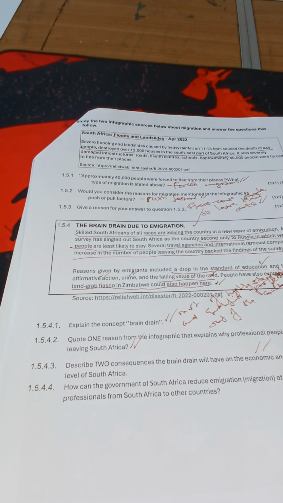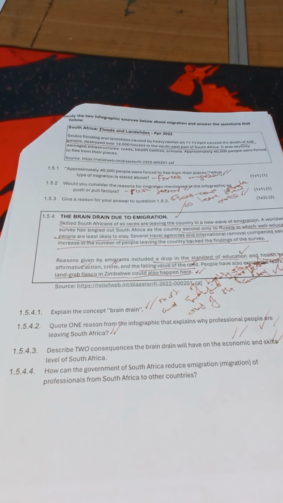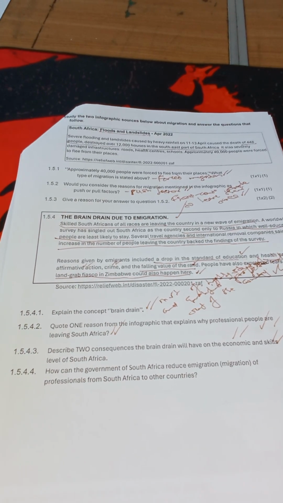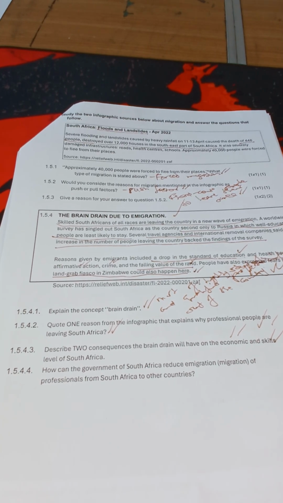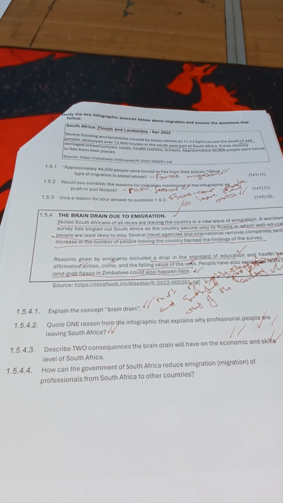The government will have to spend more money on education and training because we are losing skilled personnel. So the economic part is the government will have to increase expenditure in training more people, in spending more money on education, training and upskilling. Then in terms of the skills level, the shortage of skilled people and qualified people.